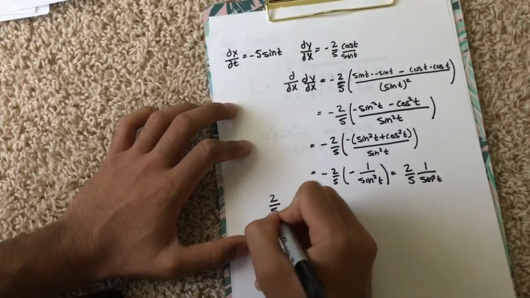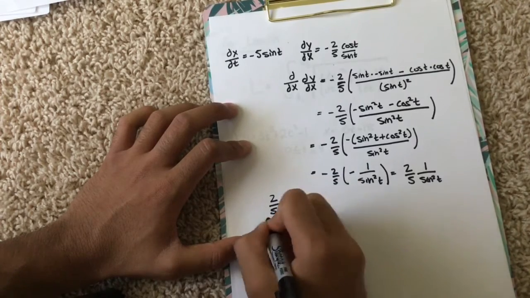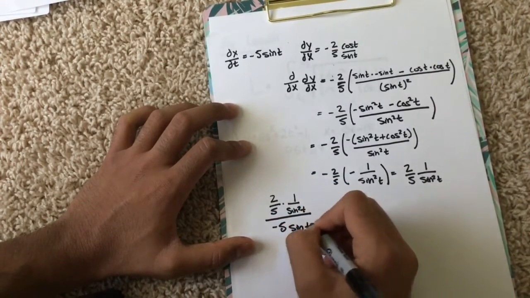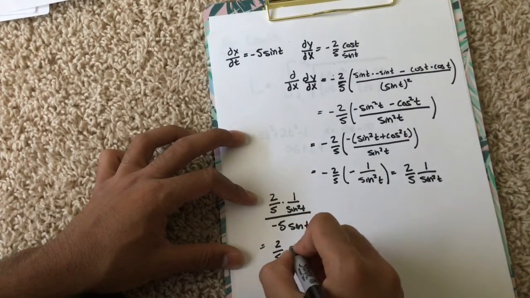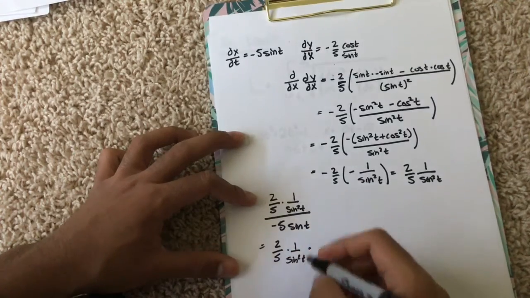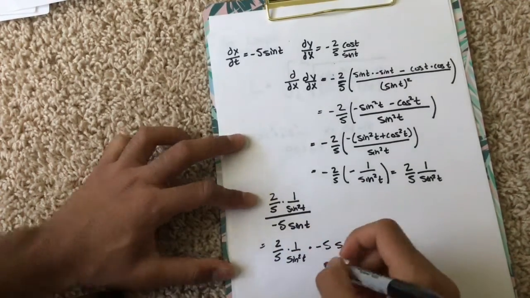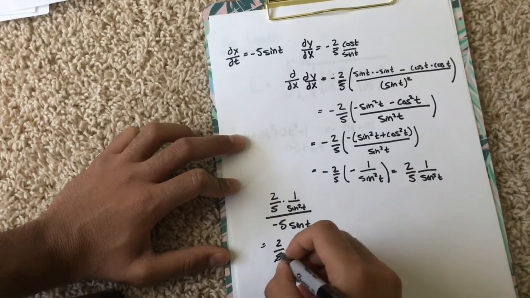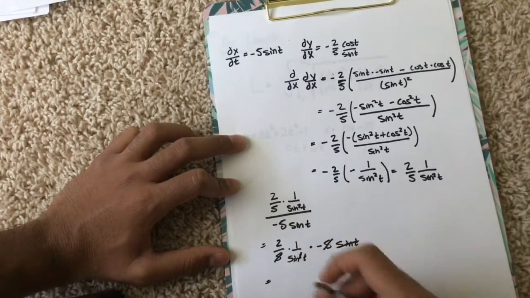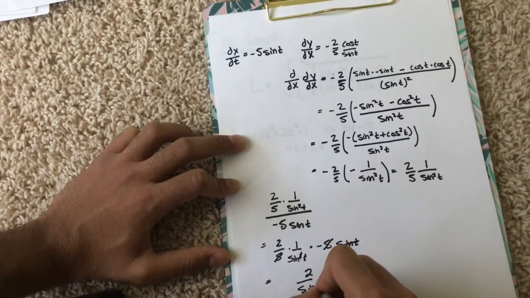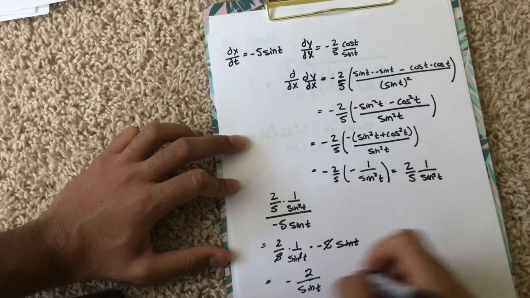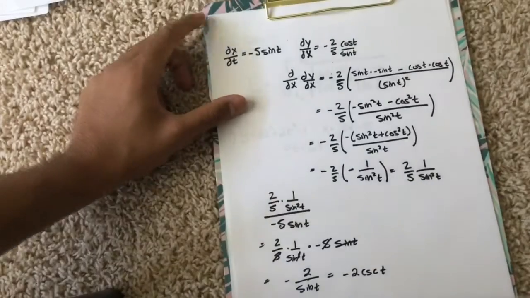And we're going to divide that by dx/dt. And then we're finally left with the answer of 2 over sine of t with a negative outside, or it can also be reduced to 2 cosecant of t.